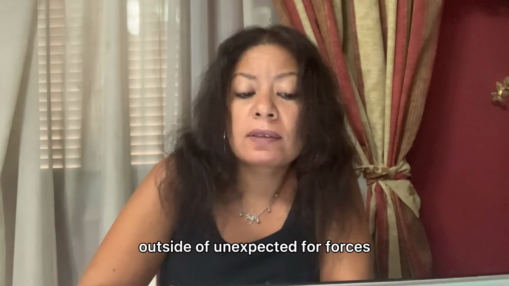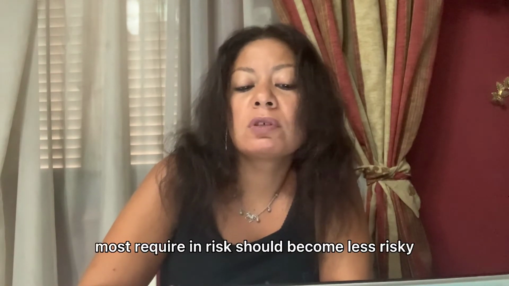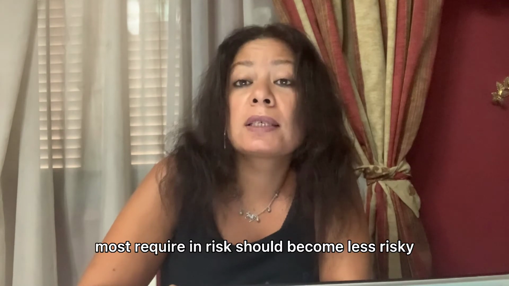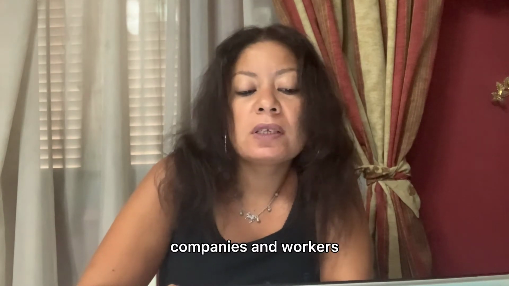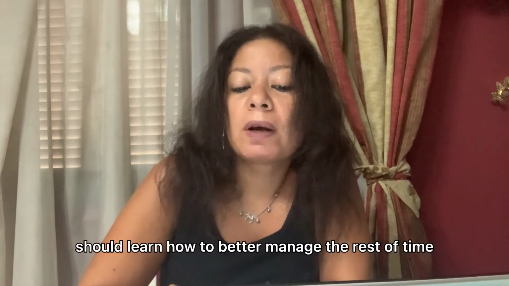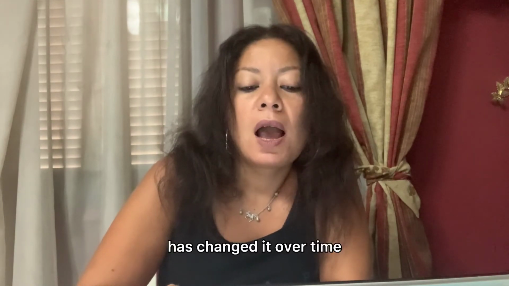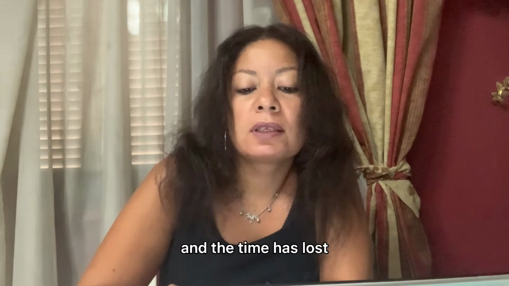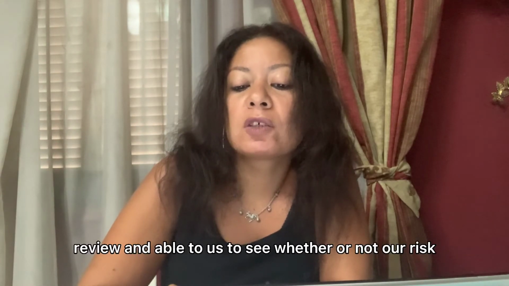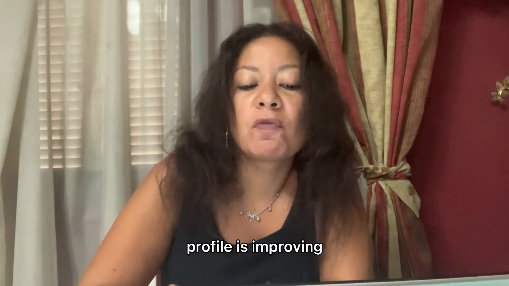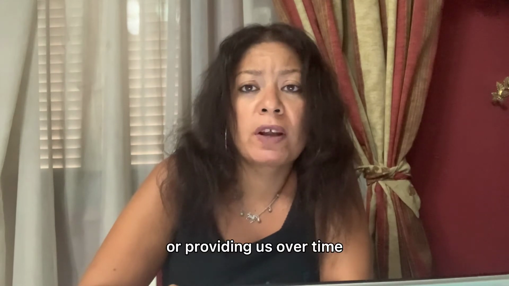Outside of unexpected forces, most recurring risks should become less risky. Companies and workers should learn how to better manage risk over time. Understanding how a risk grade has changed over time and the time since last review enables us to see whether or not our risk profile is improving or worsening over time.